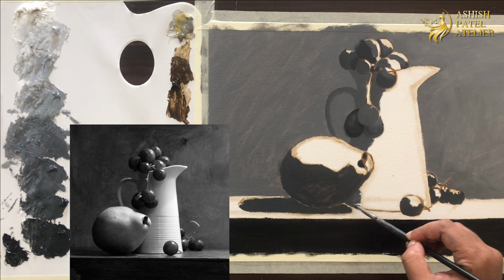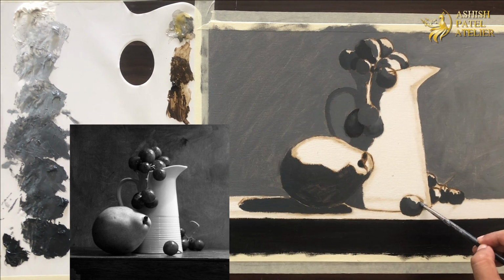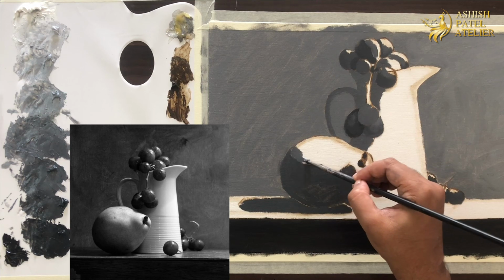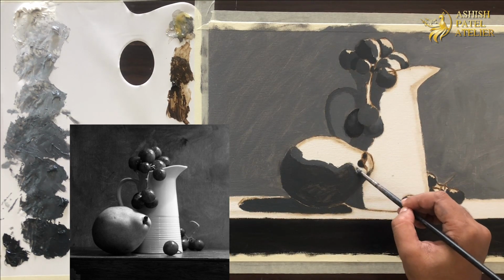Same thing, I'm taking value number kind of 6 here. Six here.